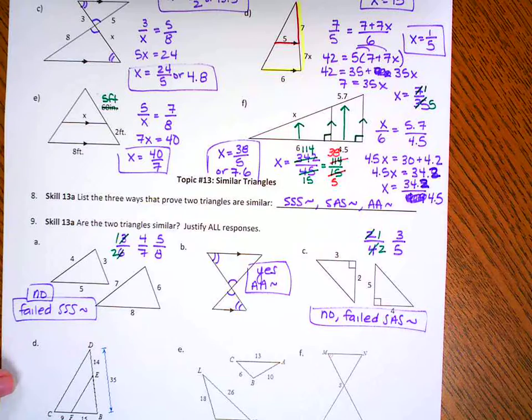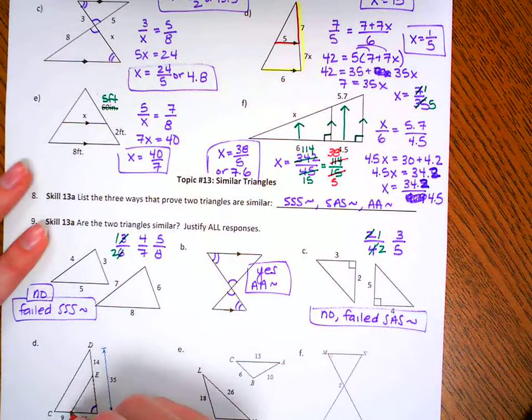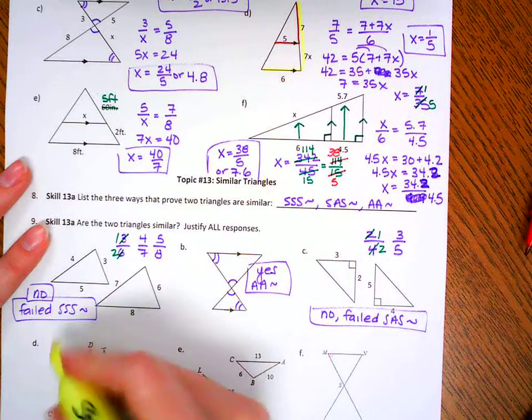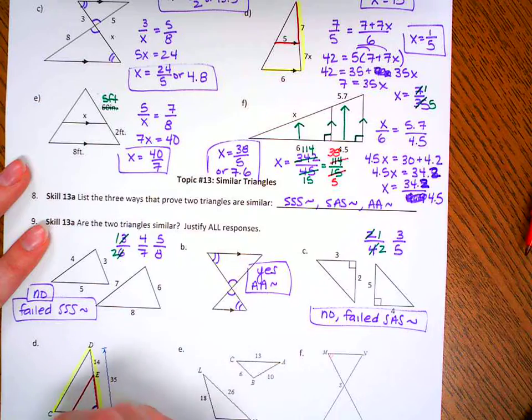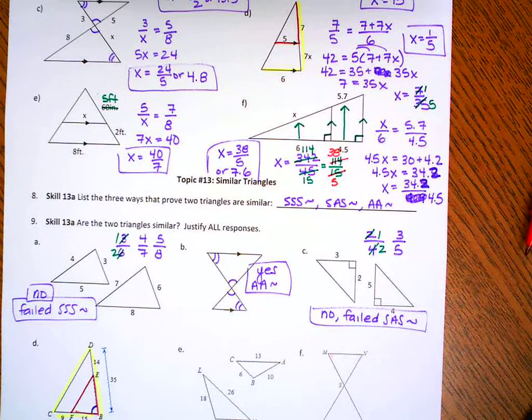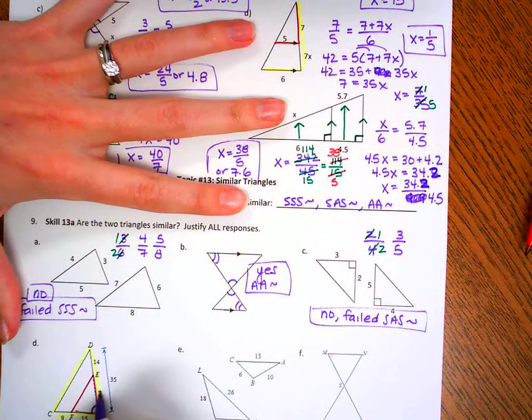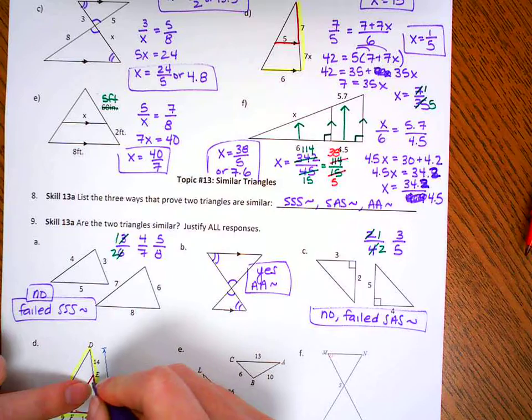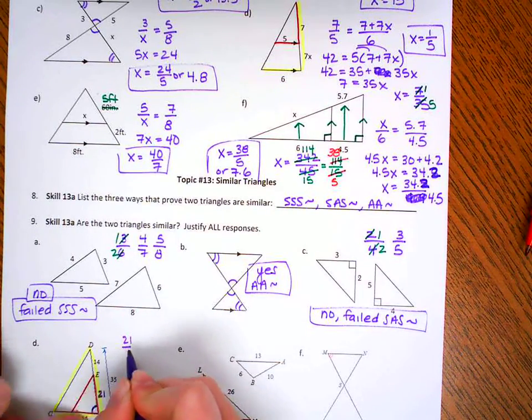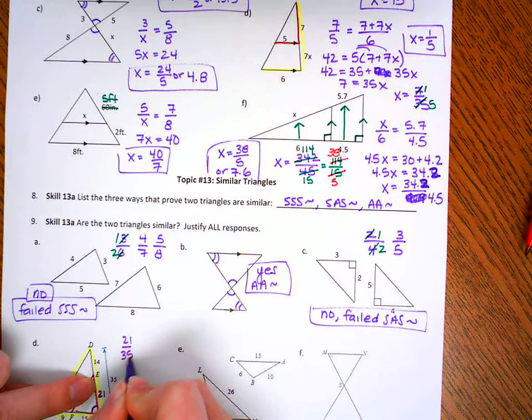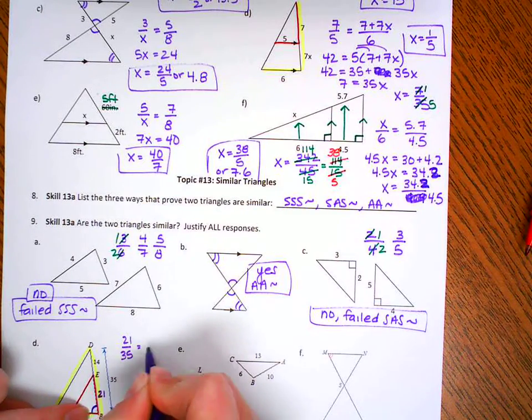Okay, D. Well, there's a shared angle here. Notice that angle B is going to be a part of this triangle here, and angle B is also going to be a part of this triangle here. So there's that shared angle. So I have 1A. So if I can do SAS, we'll be in good shape. And we have 2 sets of sides, so let's fill this in really fast. I'm going to do this red side here, the height, with the yellow height. I'm going to do the red base.